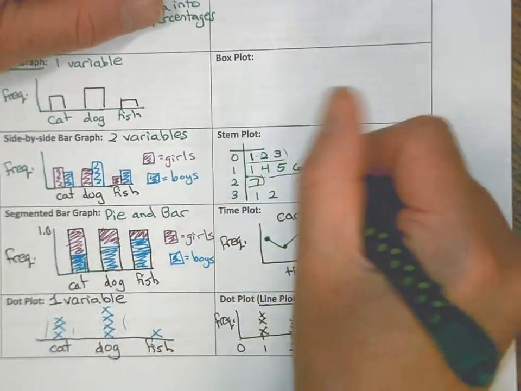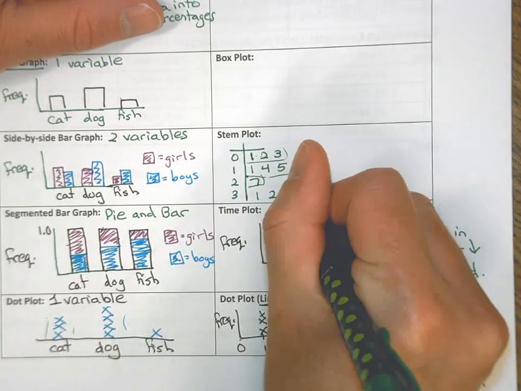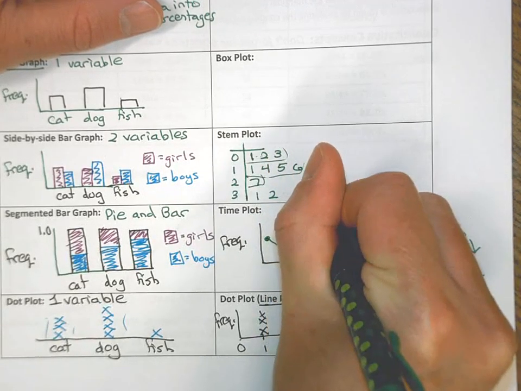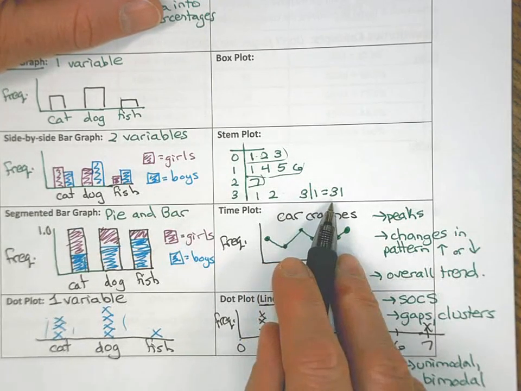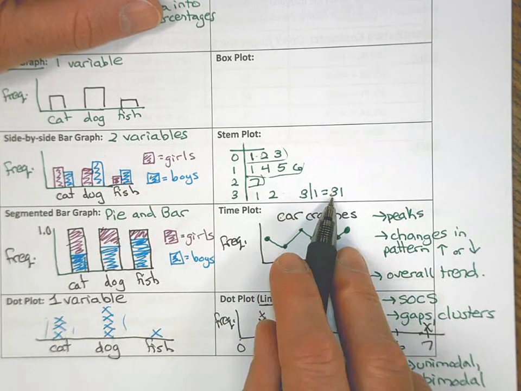We could also have, well, I mentioned a key. Let me slow down. We could say 3|1 equals 31. It could also be 3.1, 3100, depending on what the key says and what the problem's about.